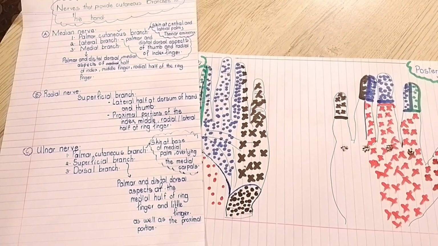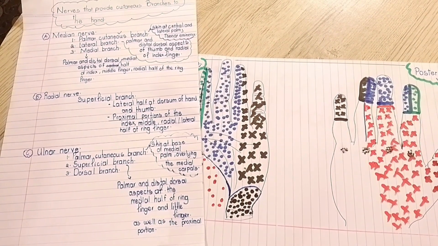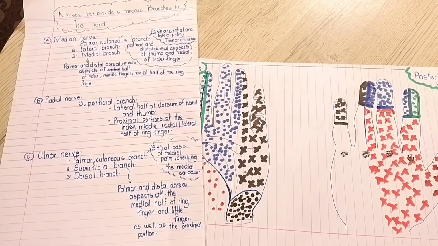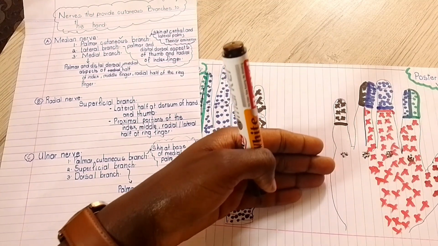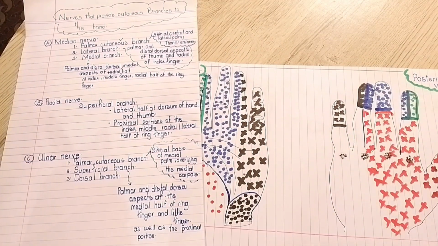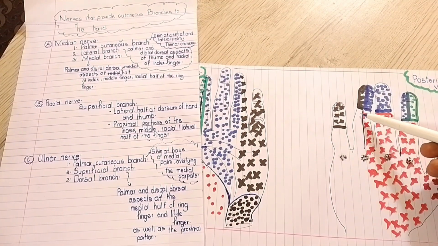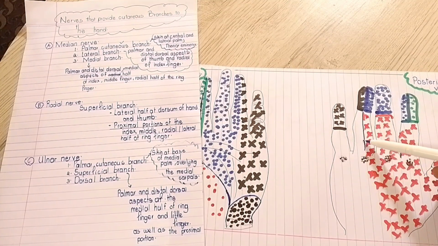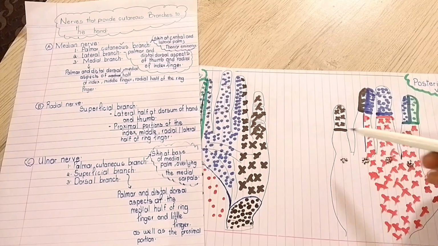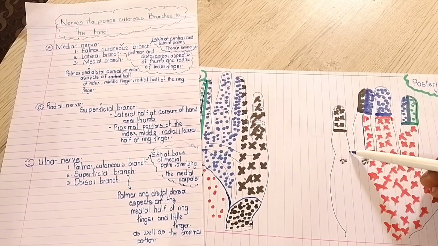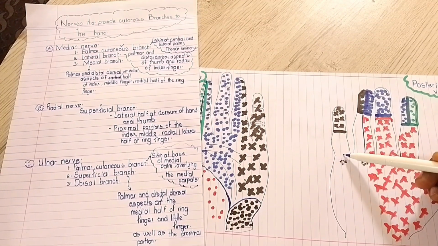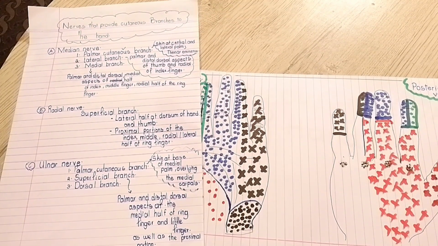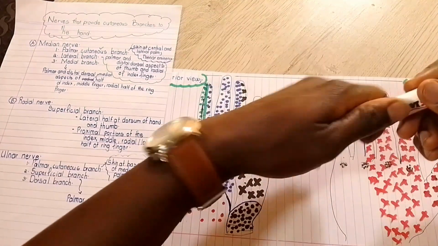So finally, let's look at the dorsal branch of the ulnar nerve. The dorsal branch will innervate the medial aspect at the dorsum of the hand, as well as the proximal portions of, first and foremost, the medial half of the ring finger, as well as the proximal portion at the dorsum of the little finger. So this whole area here. So now I'm going to use the final color, blue, this time with X's, right?